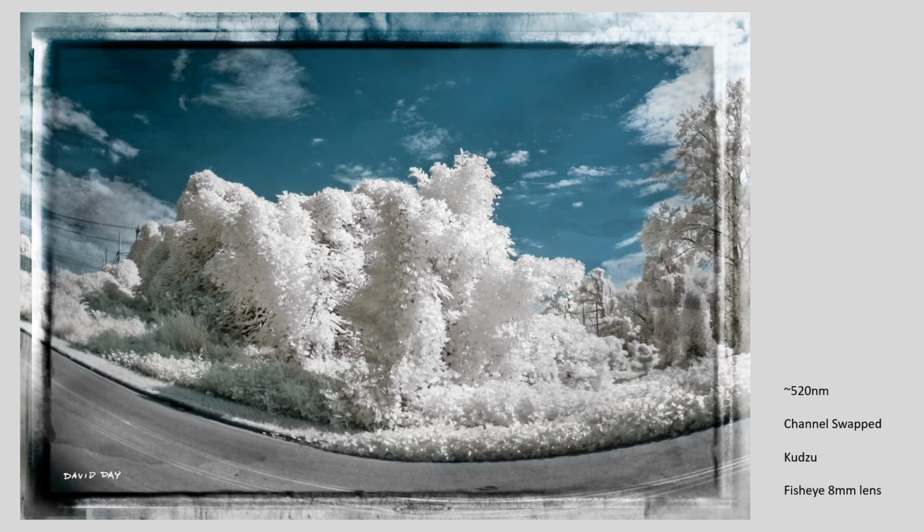This image was taken with an 8mm fisheye, and it's a picture of kudzu at 520 nanometers. If you live in an area that has this invasive plant, don't hesitate to photograph it in infrared. Kudzu is one of the best infrared reflective plants that I have ever found.